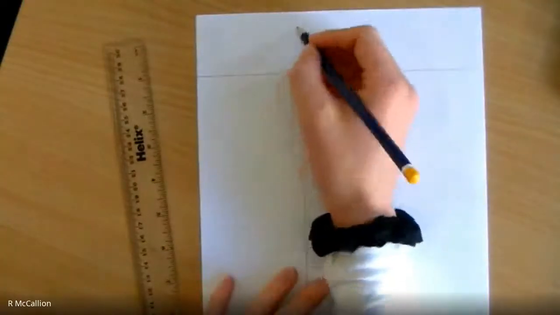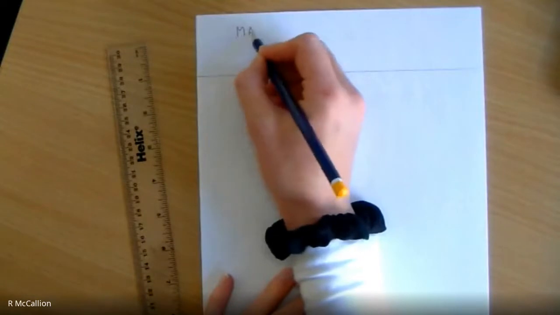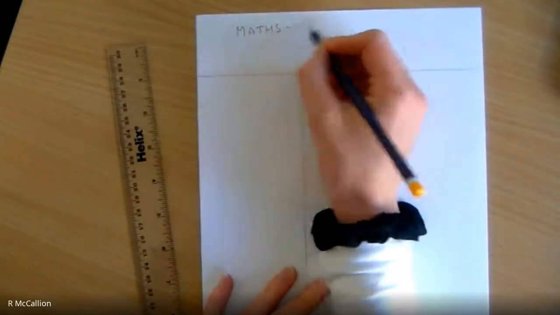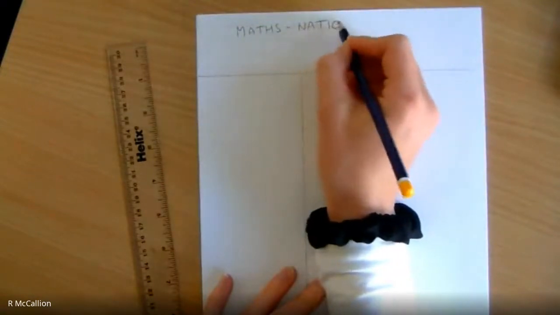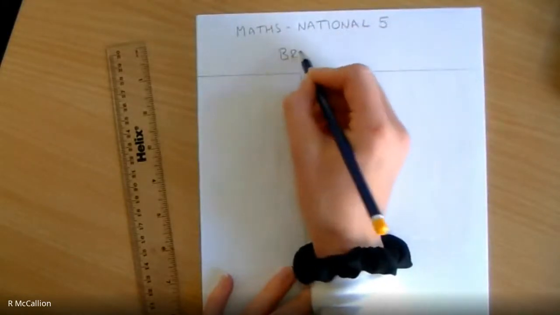So say, for example, this was a maths example. I'm going to give myself my title. So I'm going to do Maths National 5. I'm going to do breaking brackets.